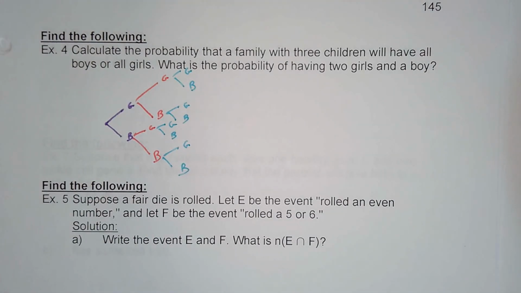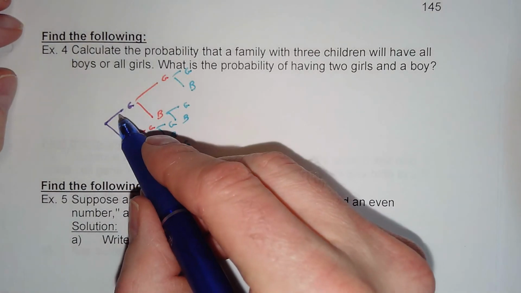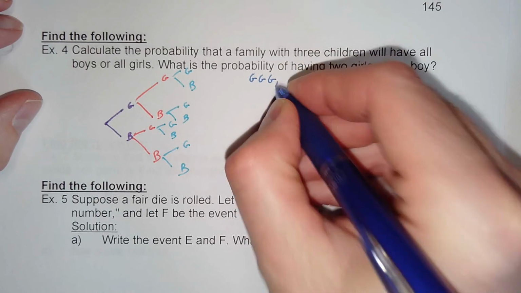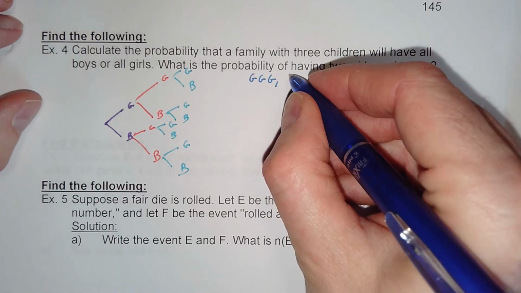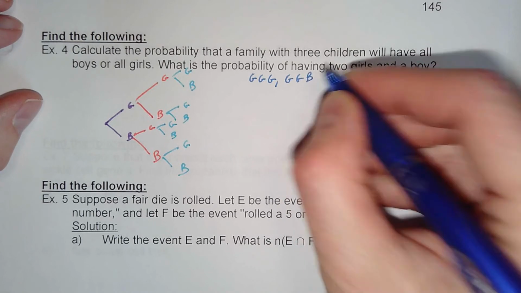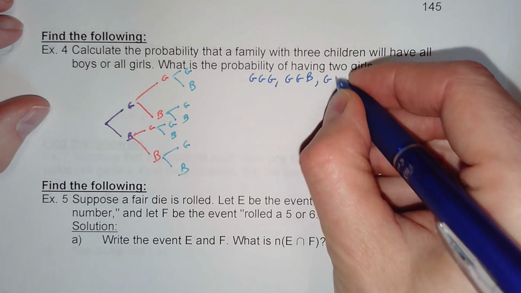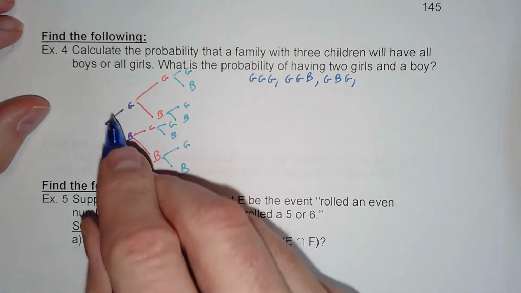So we're going to construct the sample space. So first we could have all 3 girls. We could have 2 girls and a boy. A girl, boy, girl. Girl, boy, boy.